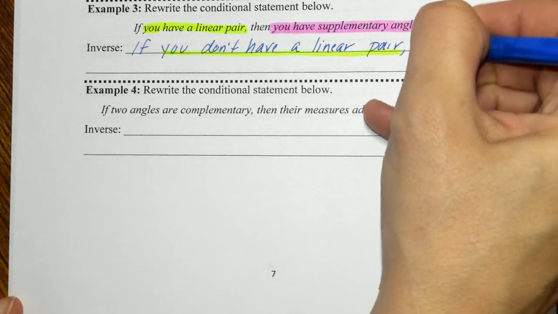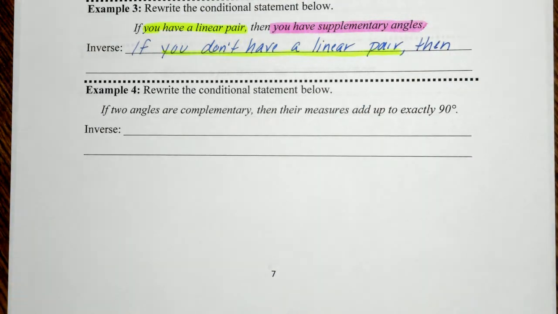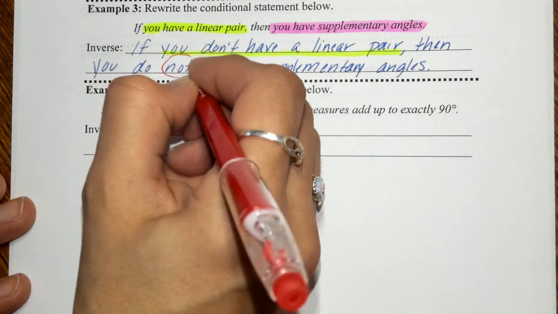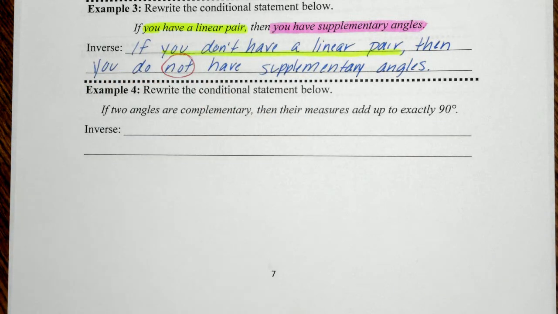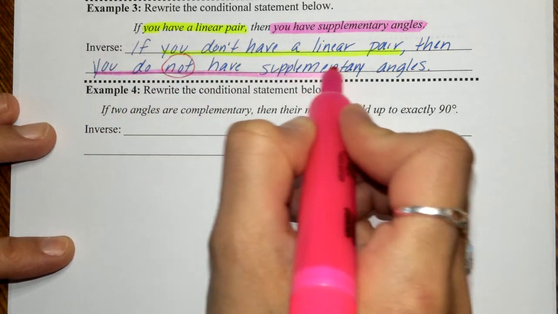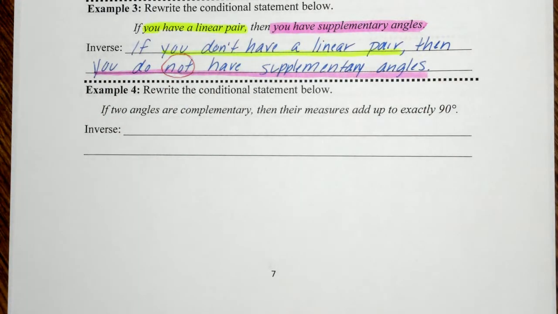Then let's turn the conclusion to the opposite. You have supplementary angles. Now you don't have supplementary angles. I'm going to go ahead and pause it to make the video shorter. I'm going to go ahead and write it. But we're writing then you do not have supplementary angles. So with this, our new conclusion, we see our negated word not. And our conclusion still deals with the supplementary angles. We just have to enter that negated word, that not.